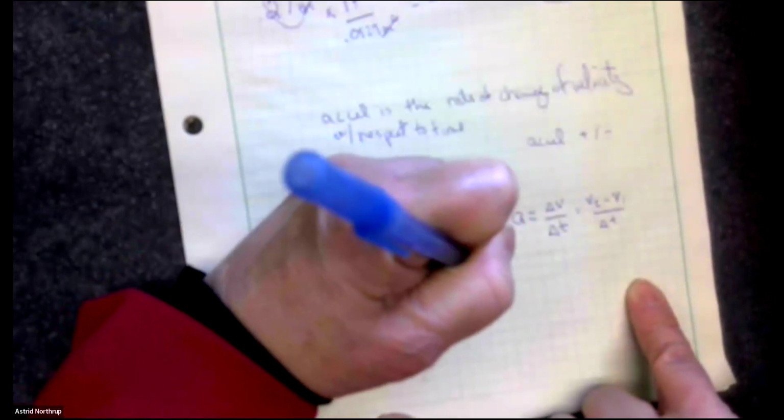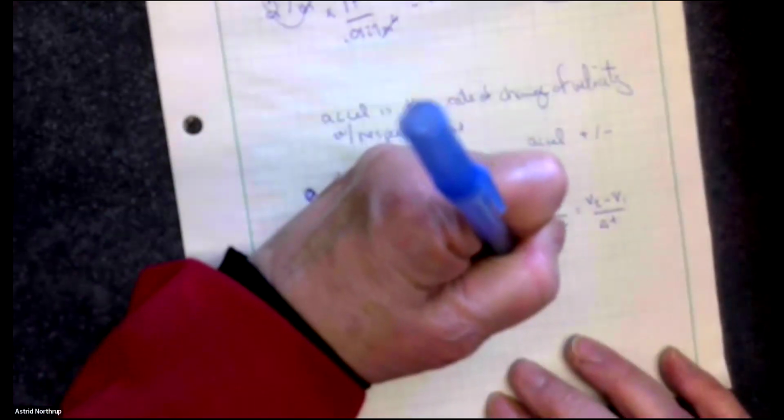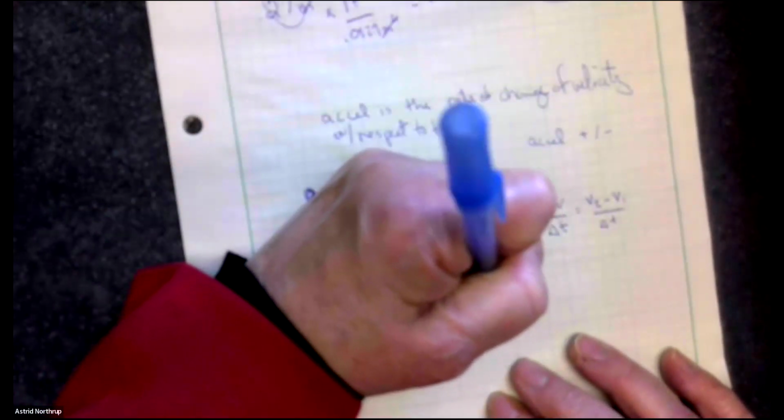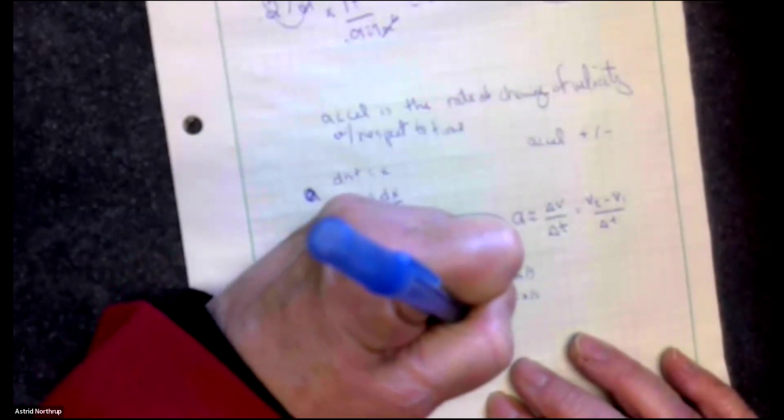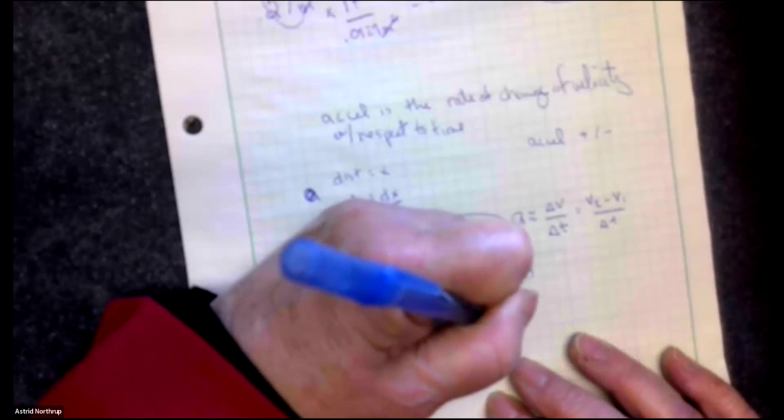v2 is given in this problem as, I think, 3.4. Come back over here, look at my sheet. 3.4 meters per second. And v1 is given as 1.2 meters per second. And my delta t is 5 seconds. Okay. All right, so there's my data.